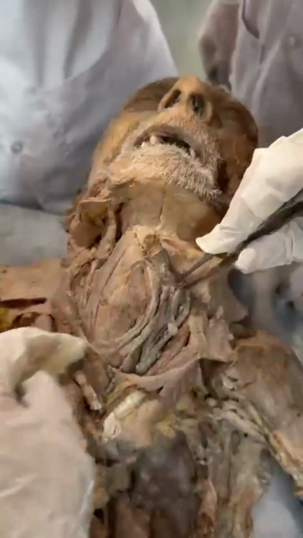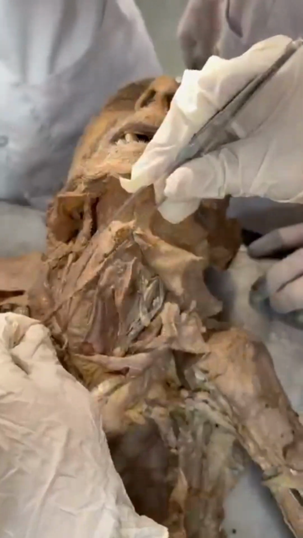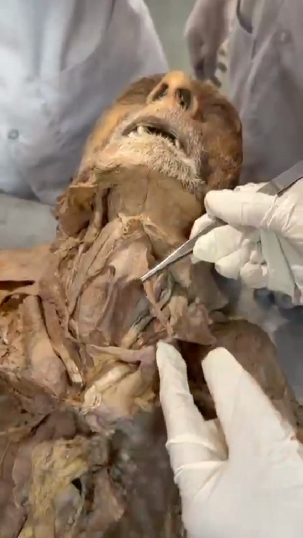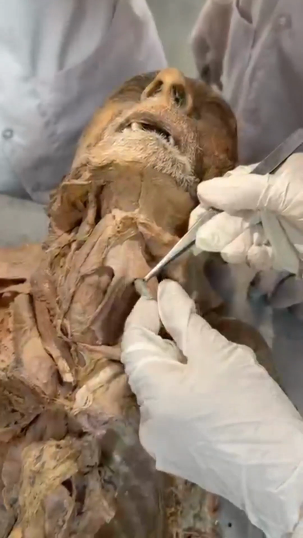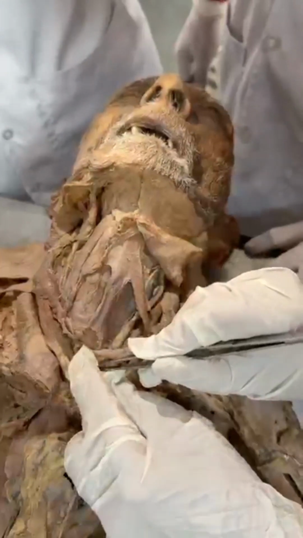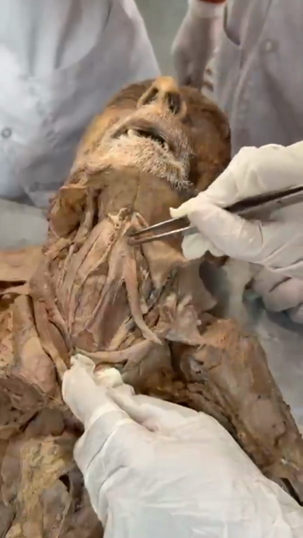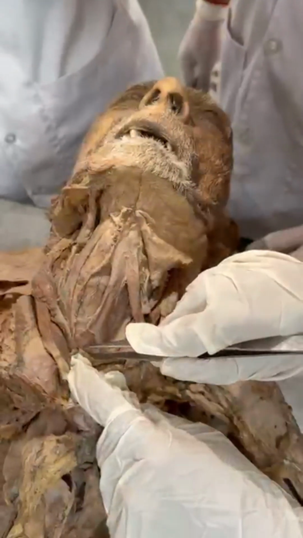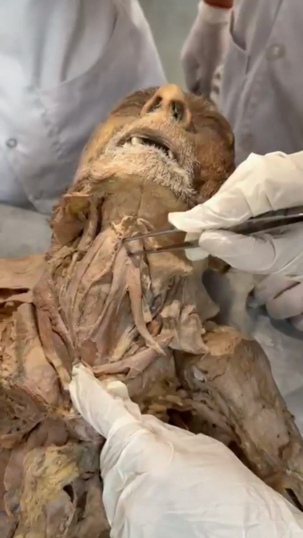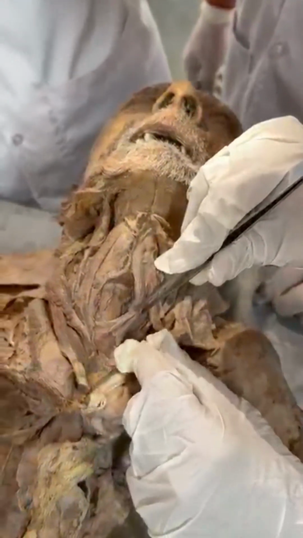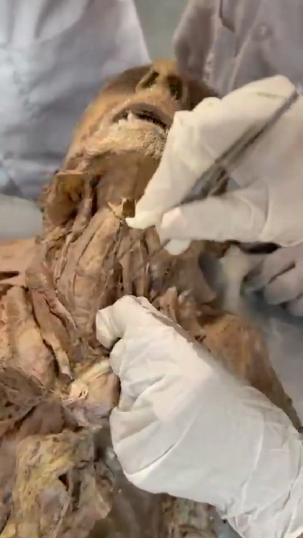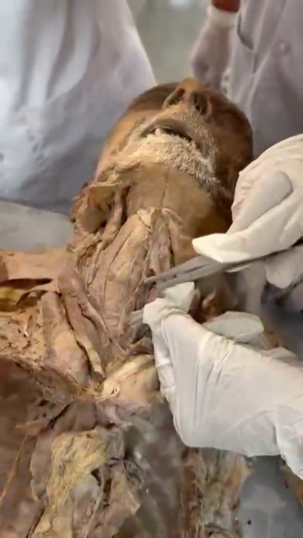Now, here you are seeing the muscles. This is the superior belly of the omohyoid. Then from the sternum to the hyoid, this is the sternohyoid muscle. Then when we separate or remove this on the lateral side, there is one more muscle here.